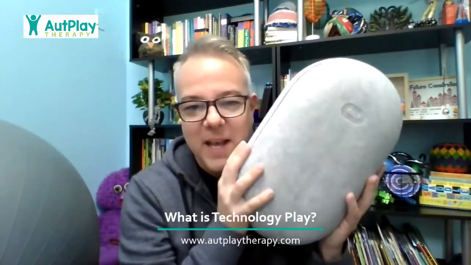I also have an Oculus, a VR system. It's my Oculus storage box. It looks like a weird egg, but this is a VR system, and that's been really fun as well. There's a lot of different games you can get for this. There's a great sensory one that I like to play that's a VR game. So you could have one of these, you could have multiple things. Again, that's just going to depend on your comfort level and your knowledge in terms of what you do with technology play, how you view it, and your understanding of it.